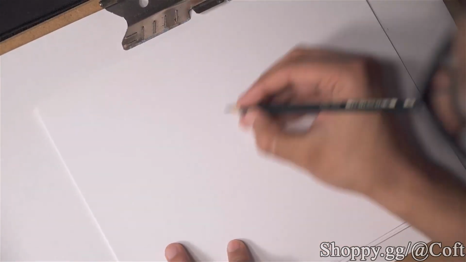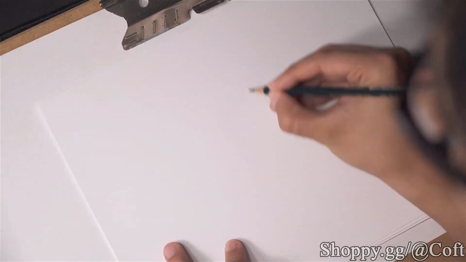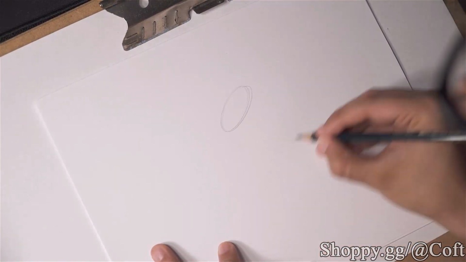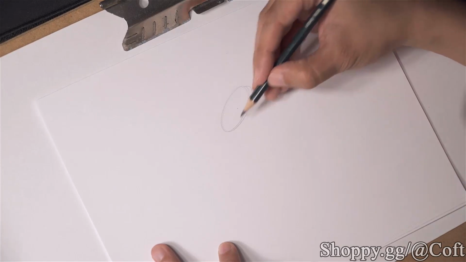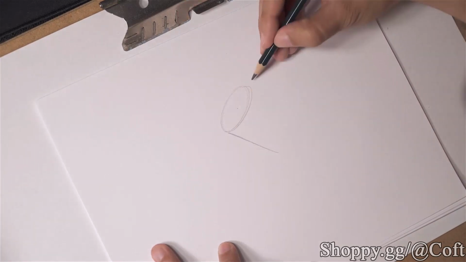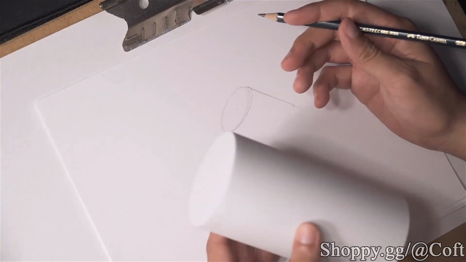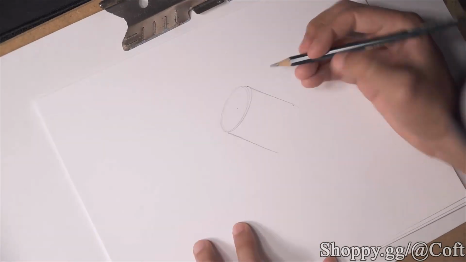So basically when we're drawing these, you can start off with an ellipse. Just like a box, we can mark off the edges with some straight lines. And then that's where we can draw the second ellipse.